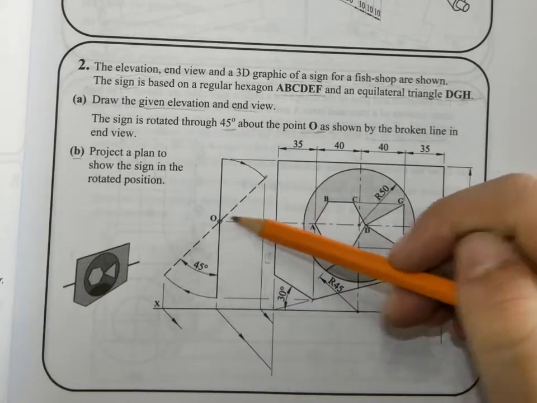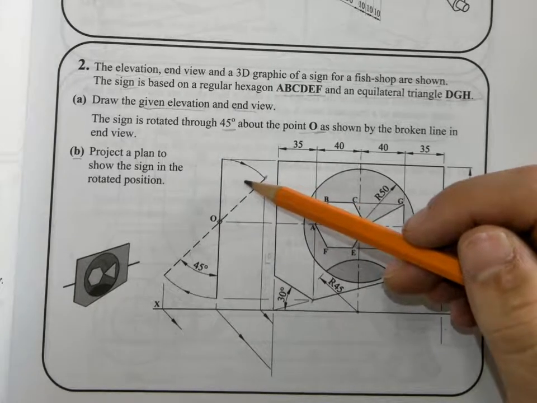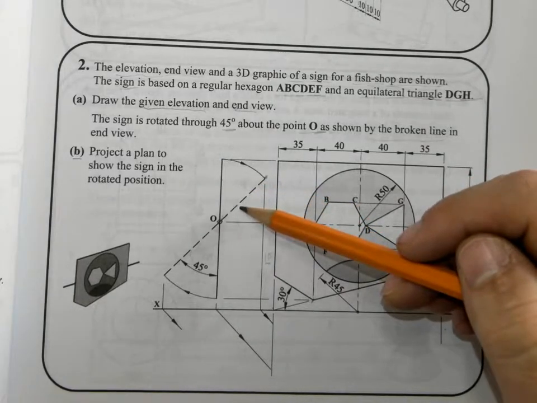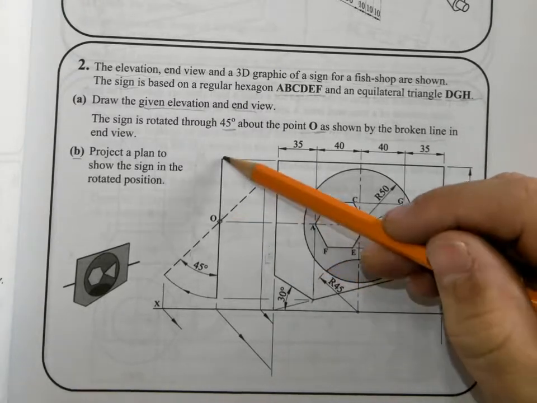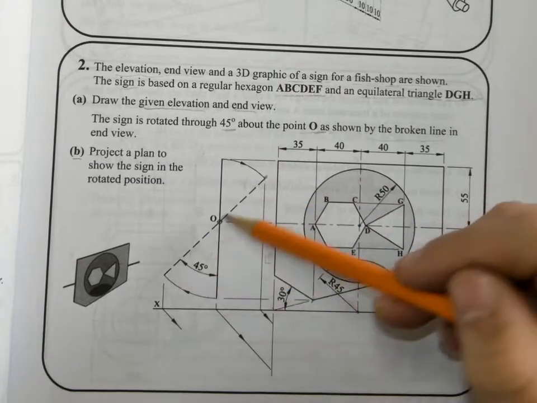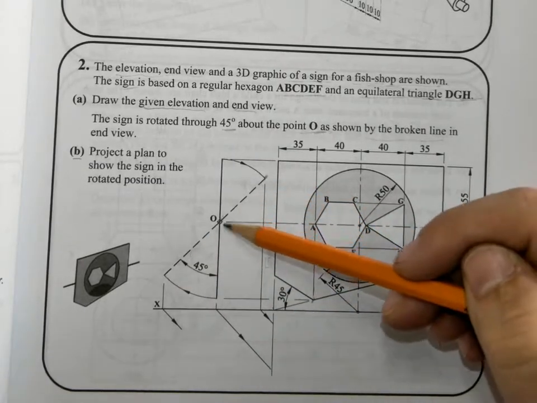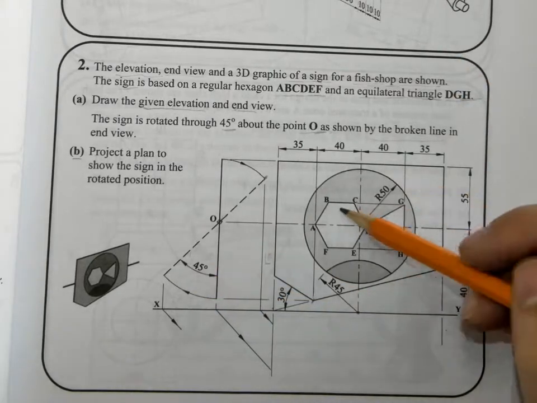The distance from here to here can be anything you want, just make it 60 for argument's sake. But you need plenty of room on your sheet. Put your compass up to here, the height of the sign, 55, rotate it onto that 45 degree light line, bring it down to the bottom here, and rotate it down to the bottom.